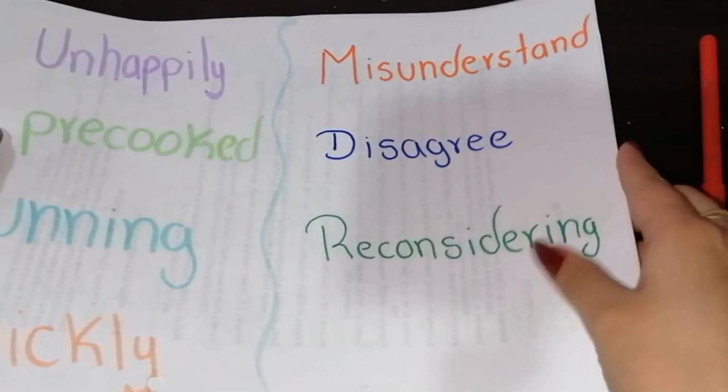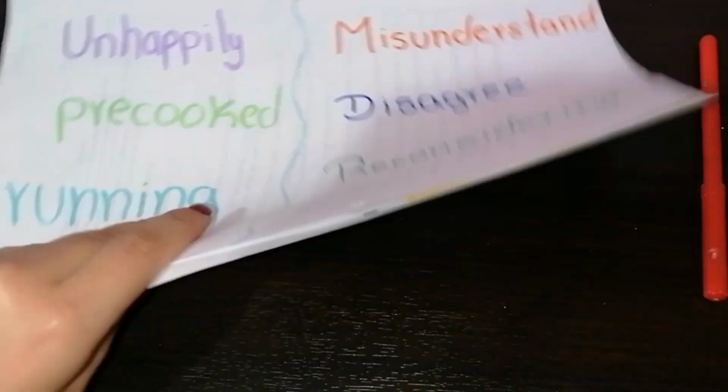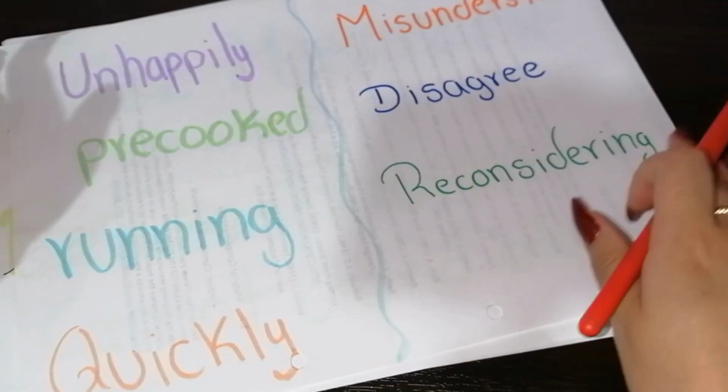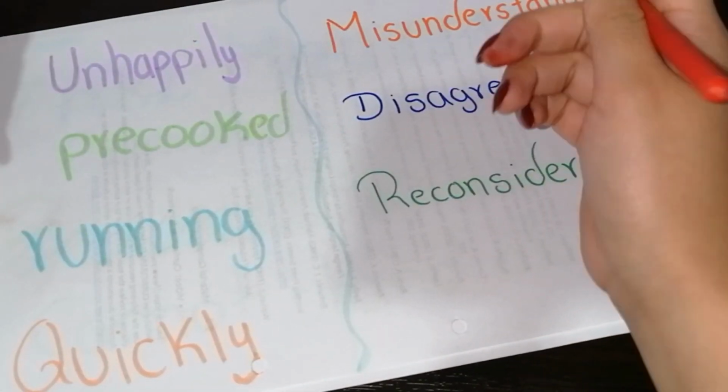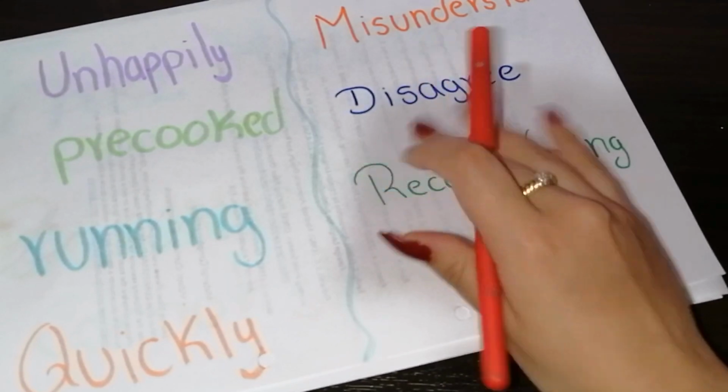So now I'm gonna explain different examples about free morphemes and bound morphemes, because we can find them in different examples, in different verbs, adverbs, or something like that. Okay.